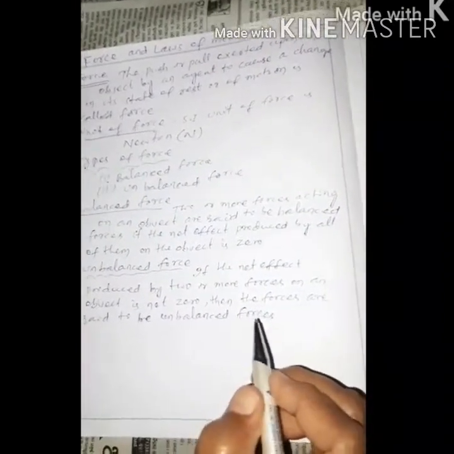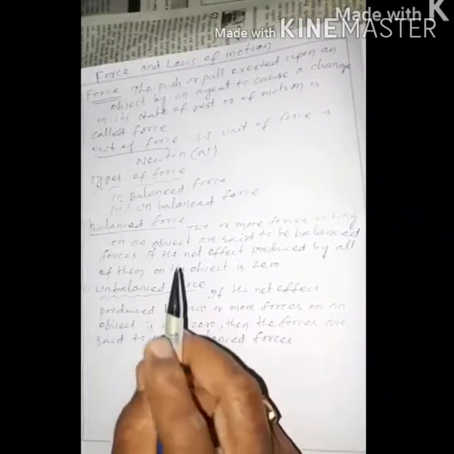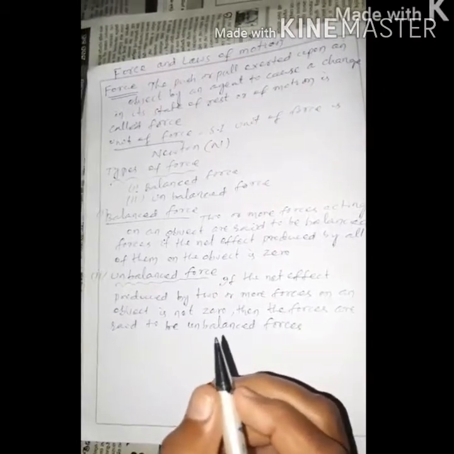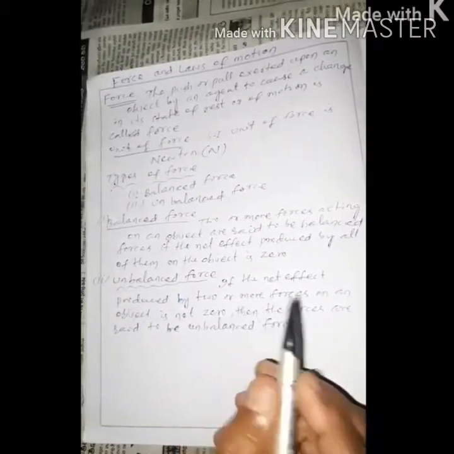Clear? So there are mainly two types of forces, balanced forces and unbalanced forces. So this is about force.